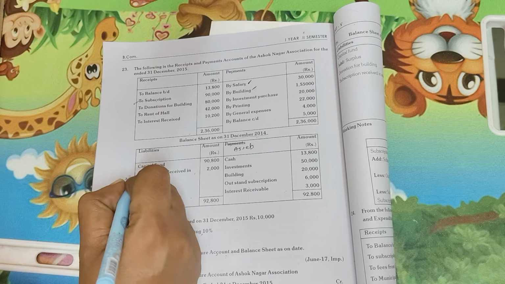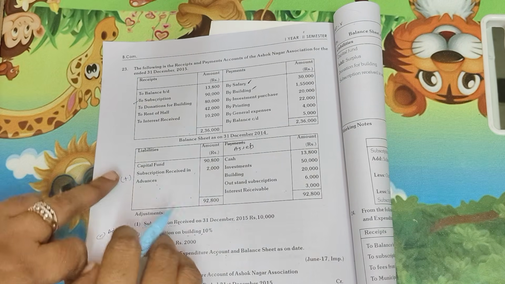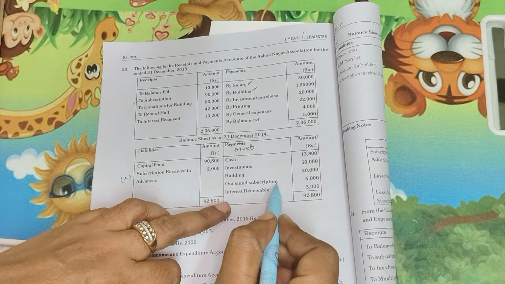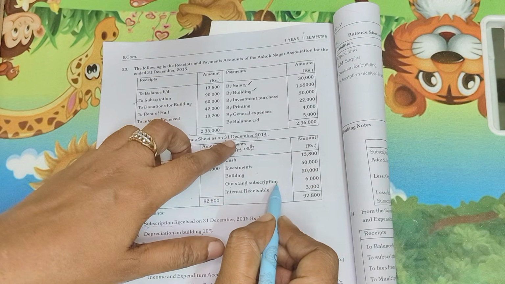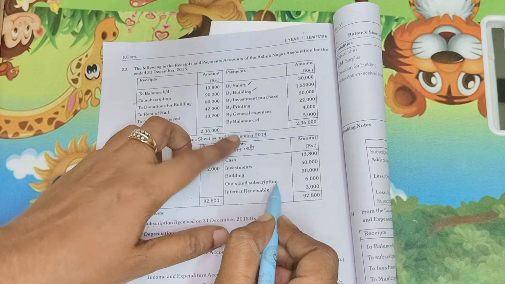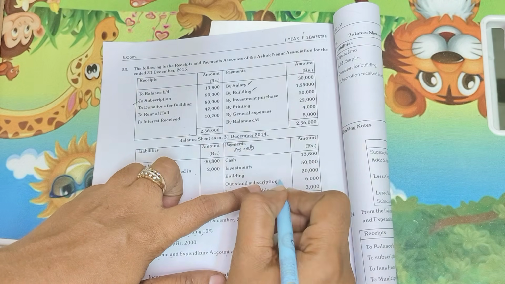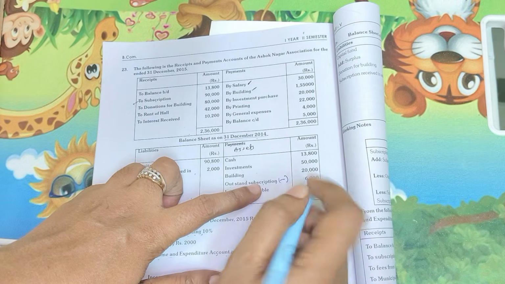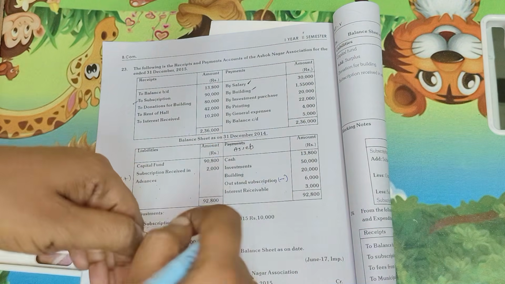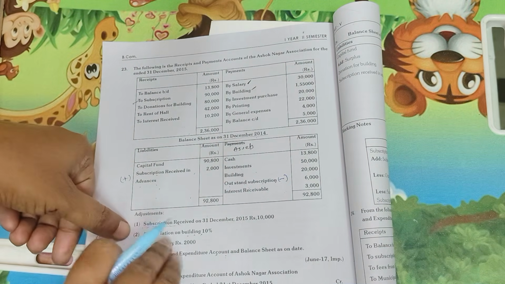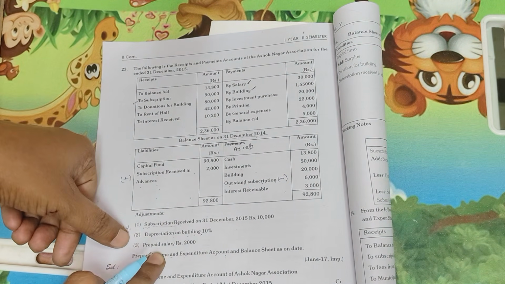This should be added. Okay, and coming to the asset side, here we have outstanding subscription. It is available in the last year balance sheet. That means last year outstanding subscription. What we should do? Last year outstanding subscription, we need to deduct. If it is last year, we need to deduct. If it belongs to next year, that should be added. So that is available in the adjustments. But in the adjustments, there is no outstanding subscription.